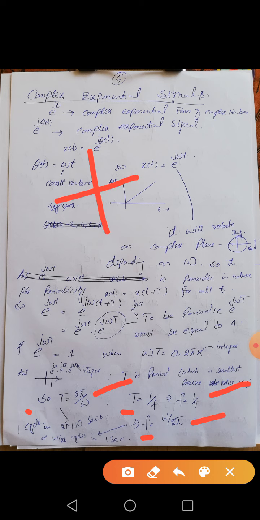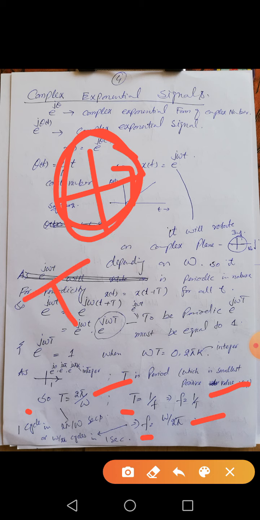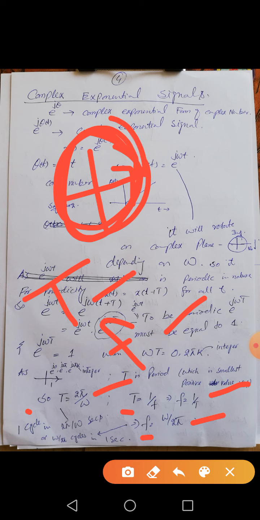For example, this is the phasor and it is moving on this complex plane. So the time period will show how much time it takes this phasor to complete one cycle, and the frequency shows how many cycles it completes in 1 second. Think over it. It's very simple but very important.